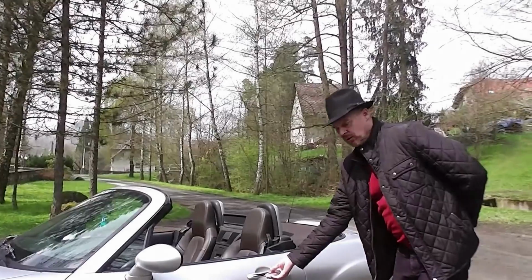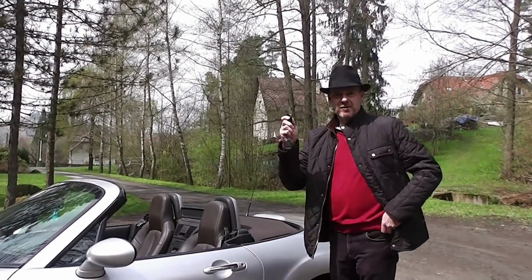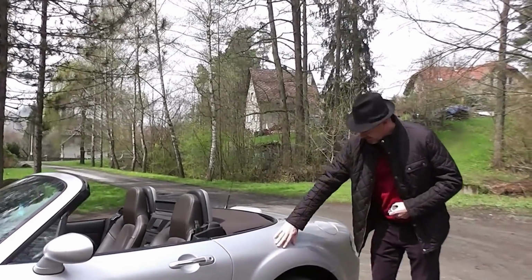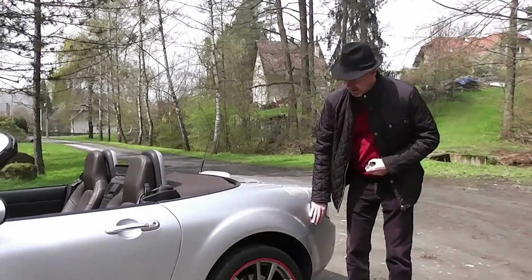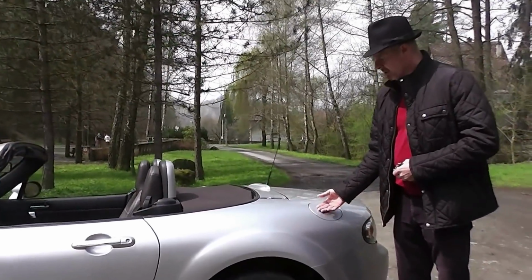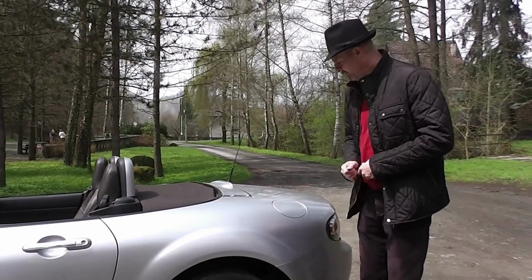Here is the handle, door handle with the lock in it. Like most cars these days, it has a remote control locking system. Right, the back wing here, and the wheel of course. And this is the petrol fuel cap here, the filler cap. So this opens, you put the fuel in.